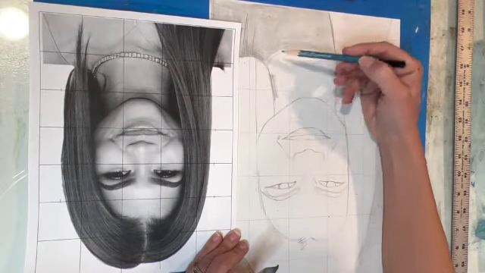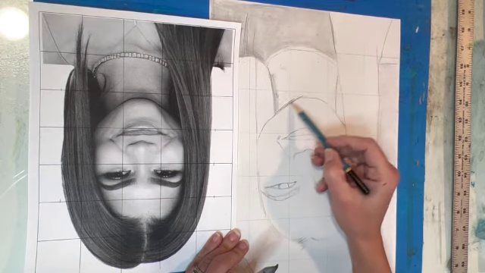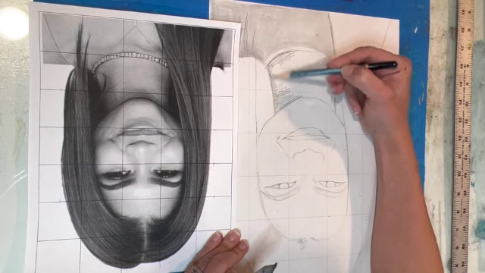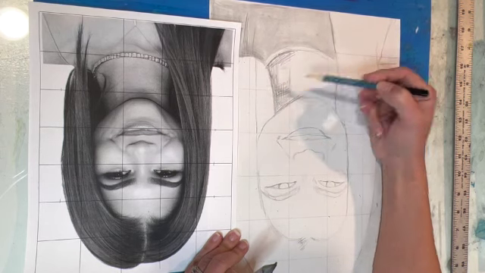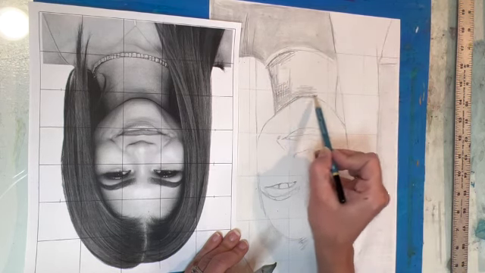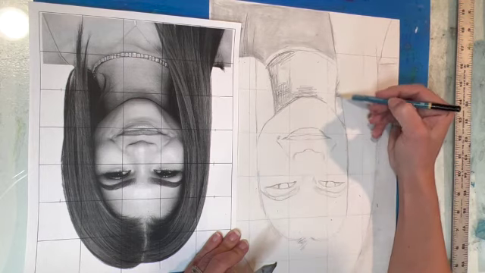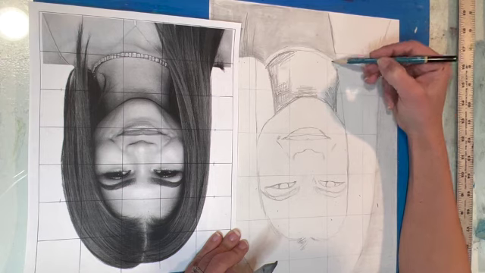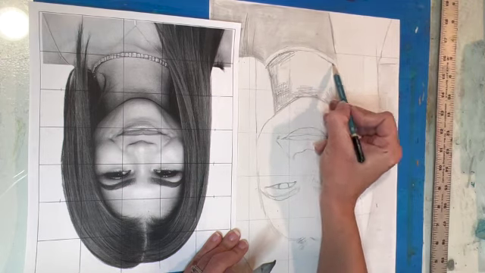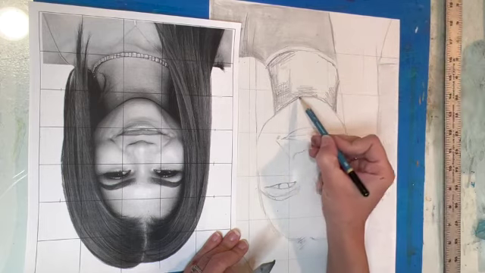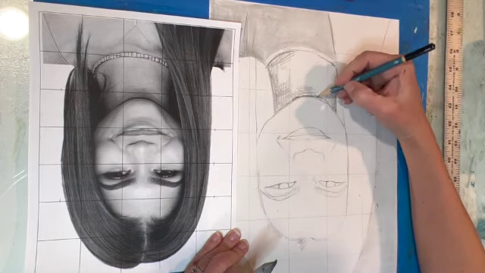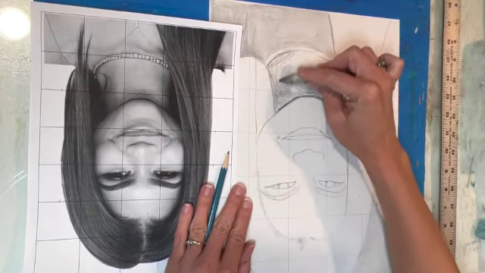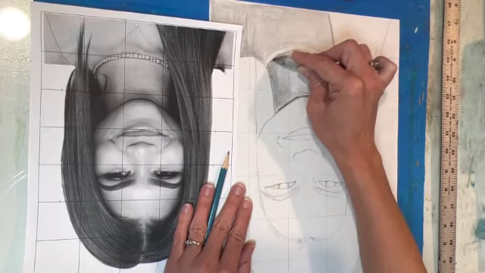And I'm checking my reference photo to make sure that my values are correct. So how light or dark that I am drawing matches with how light or dark my reference photo is. It's very important to check those values to make sure your lightness or darkness of your drawing is accurate. That will really make or break the success of your shading.